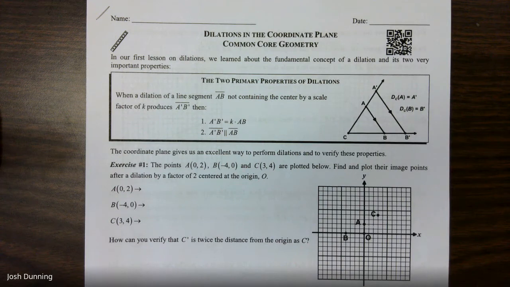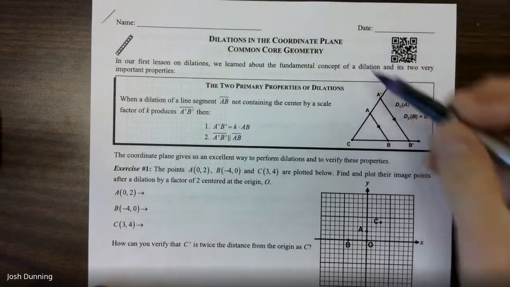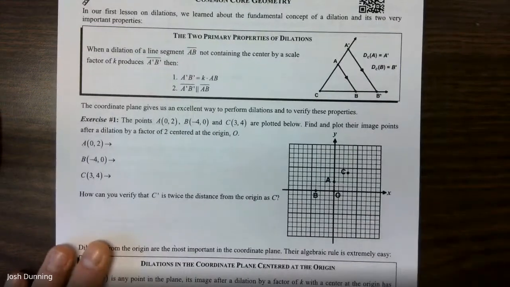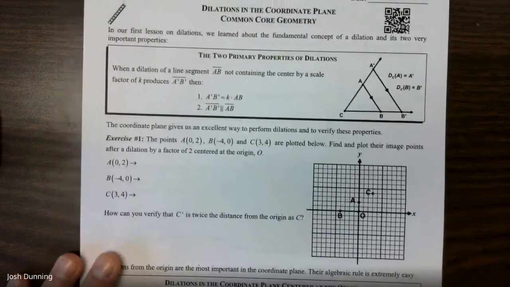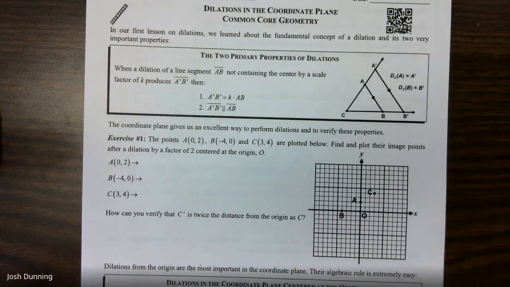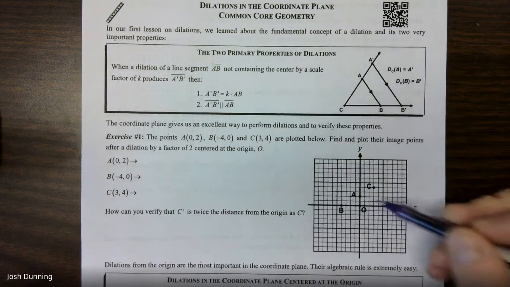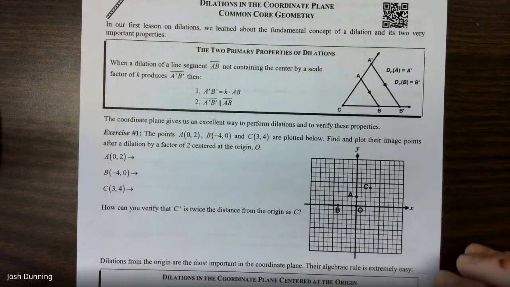Now, this lesson is about dilations in the coordinate plane. So instead of just talking about the lengths and just making it bigger, here we're going to deal with the coordinates when you're on an XY grid. Now, we're going to dilate a variety of shapes here. We're going to do some points, we'll do some lines, and just remember what's going on.